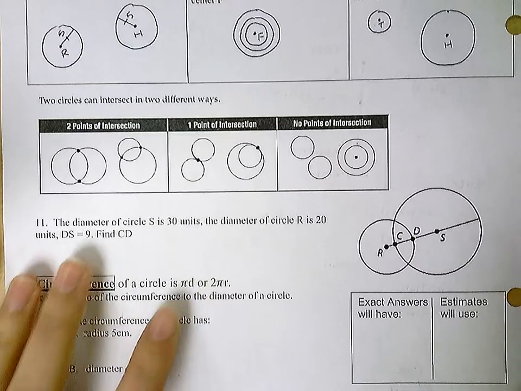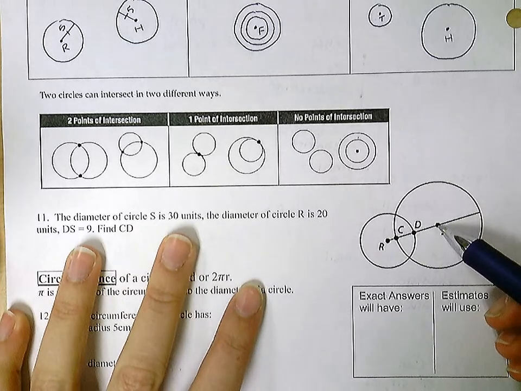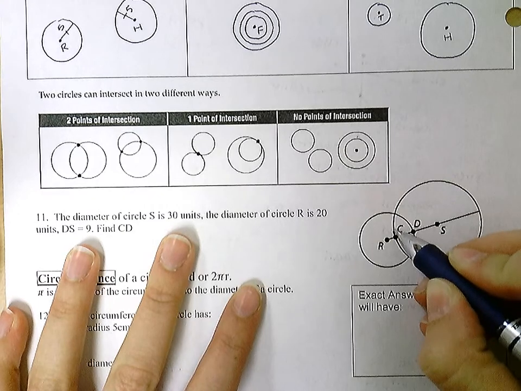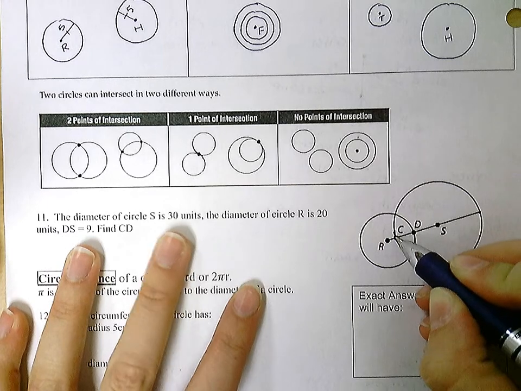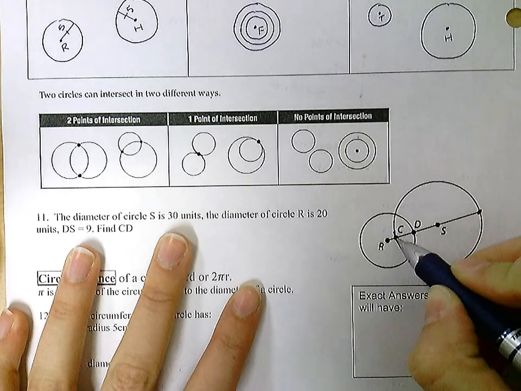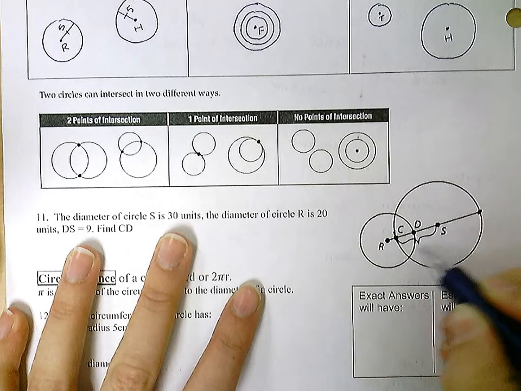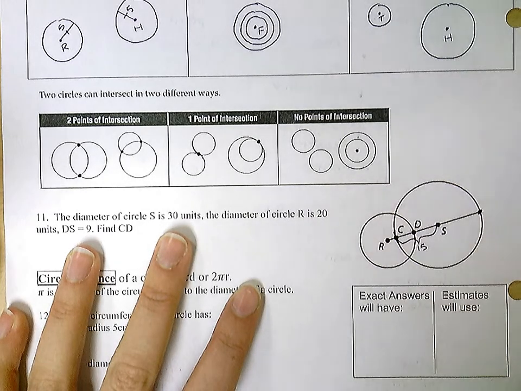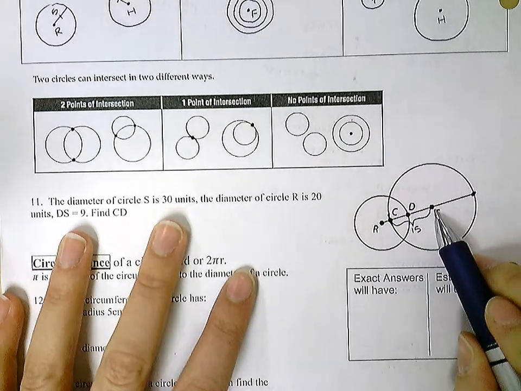So number 11, we're given the diameter of circle S is 30 units. So circle S, that means S is the center point, and C would be part of that diameter, right? So I know my diameter from C to this point over here is 30 units. What is 1 radius of this circle? What's that length from C to S? I heard somebody say it's 15. So I found the radius of the circle from point C to point S.